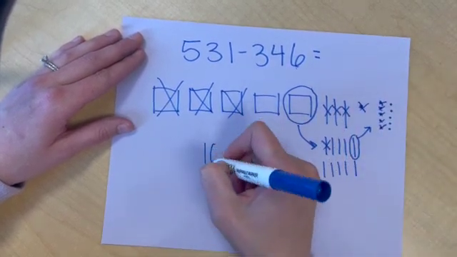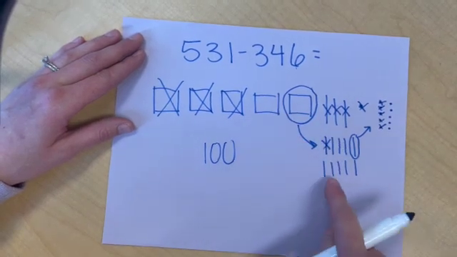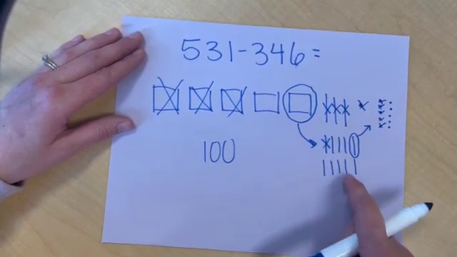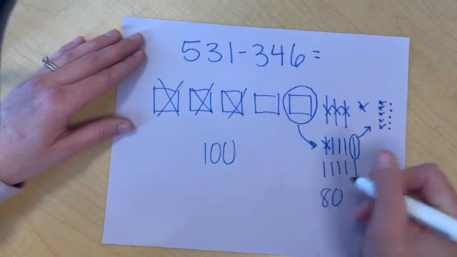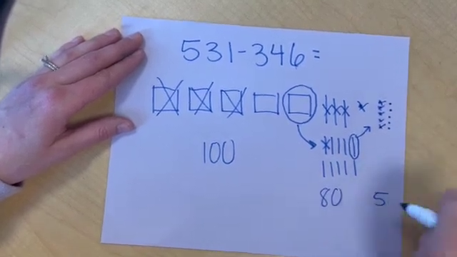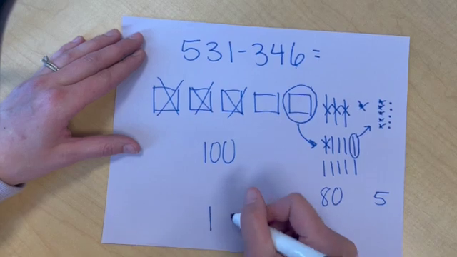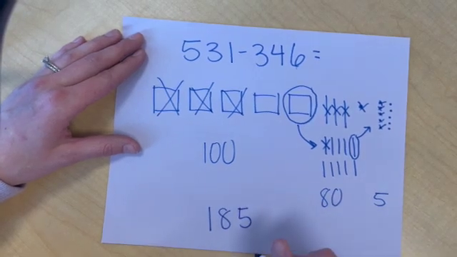I have a group of 100. I have 10, 20, 30, 40, 50, 60, 70, 80. And I have 1, 2, 3, 4, 5. So I have 185 left over.